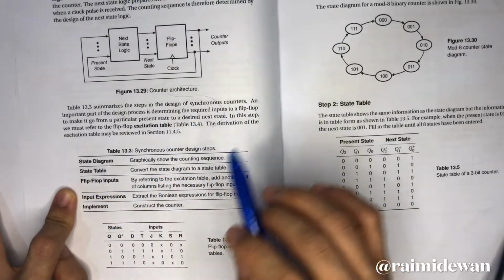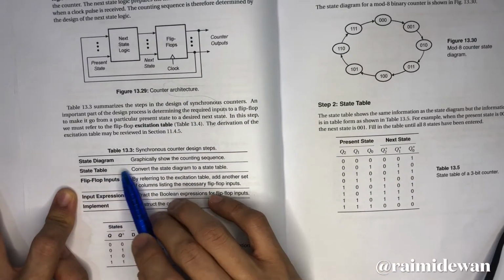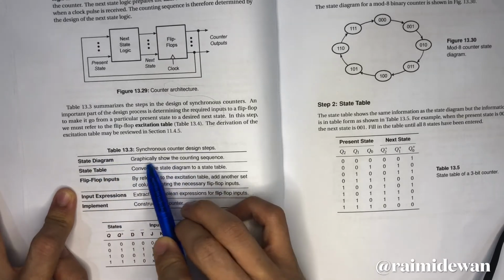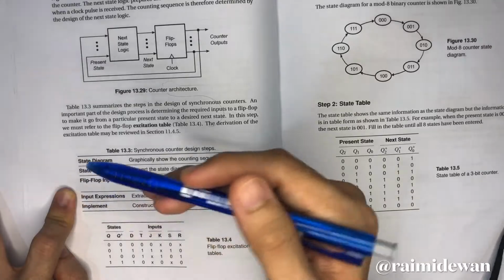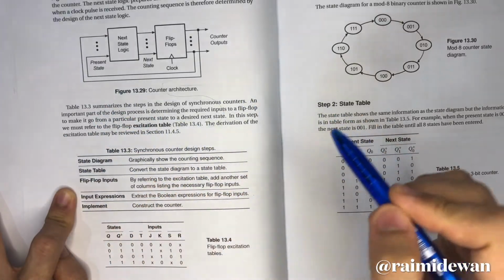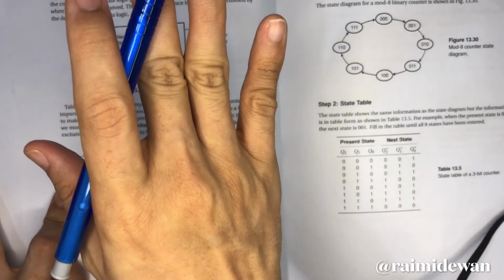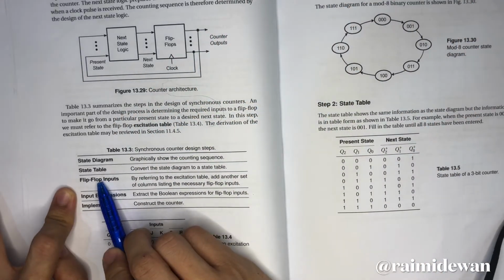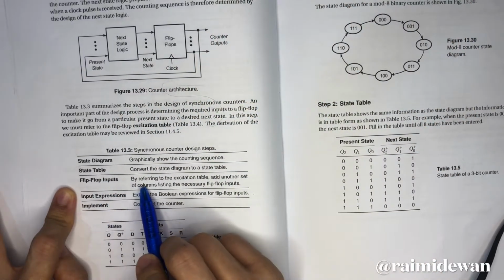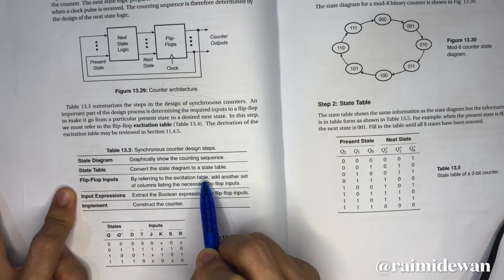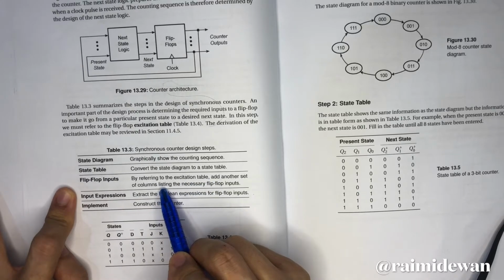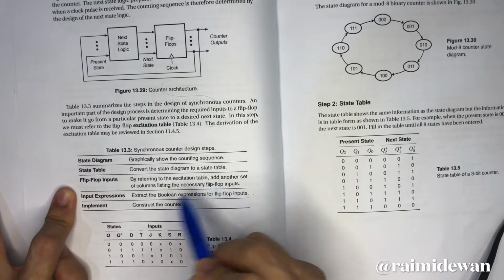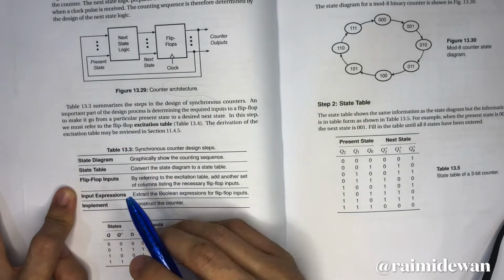Then we convert this state diagram into our state table, where we specify the value for the present state and also the next state. Then for the flip-flop inputs, by referring to the excitation table, we add another set of columns listing the necessary flip-flop inputs that will produce that present state and next state.